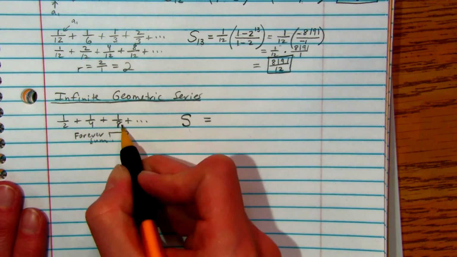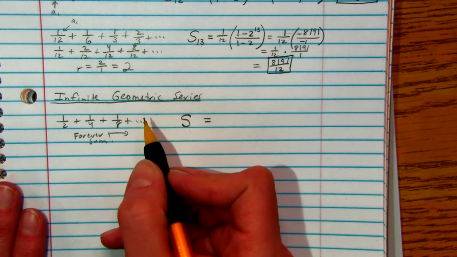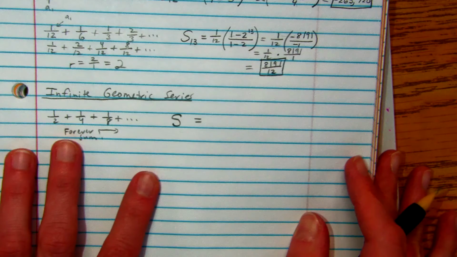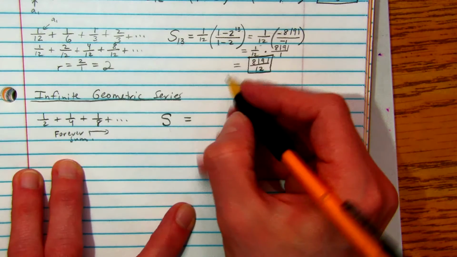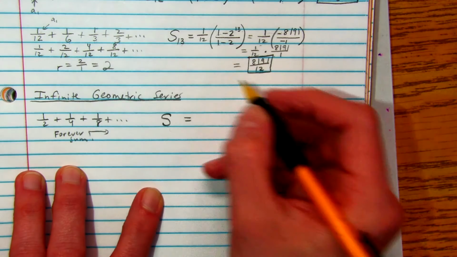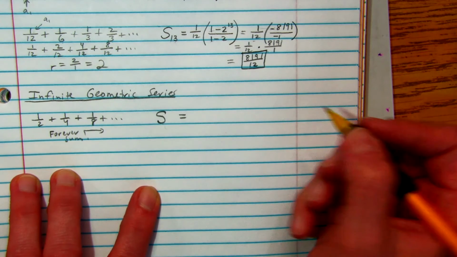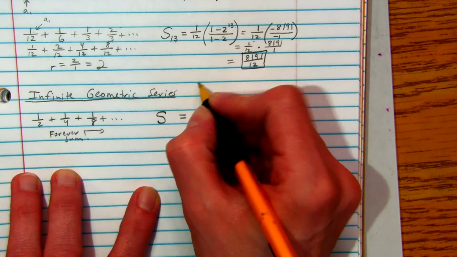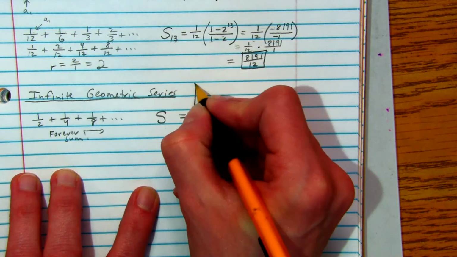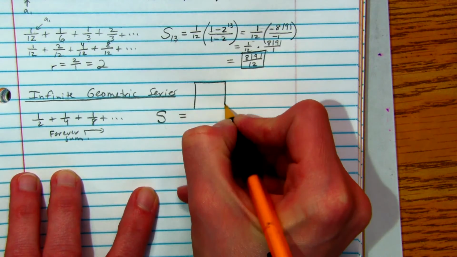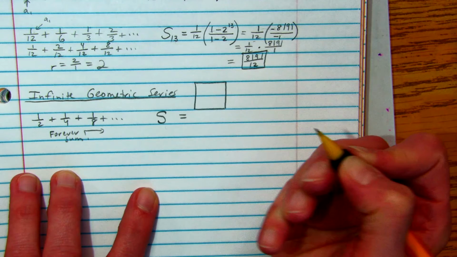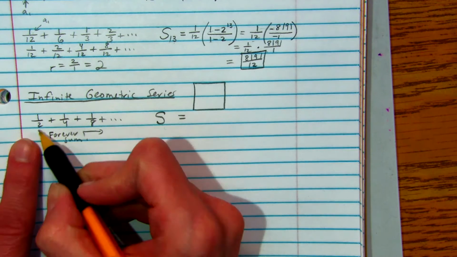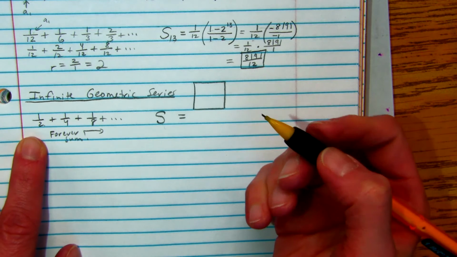And you're like, but if you keep adding forever and ever and ever, doesn't the number get bigger? Well, it gets bigger, but it has what we call a limit. So I'm going to draw a little picture out to the side to illustrate this one for you. I'm going to attempt to draw a square. Okay? I'm going to draw a square like this. So the first number is 1/2.